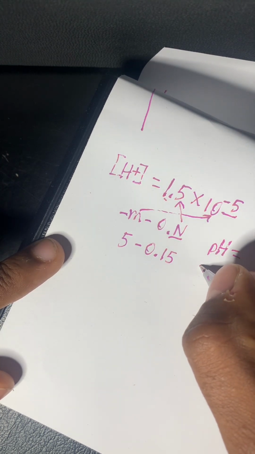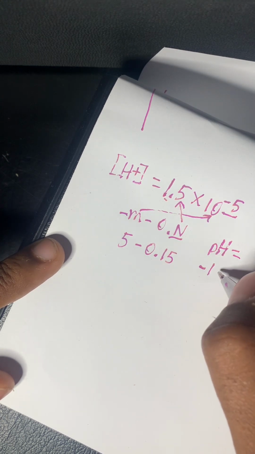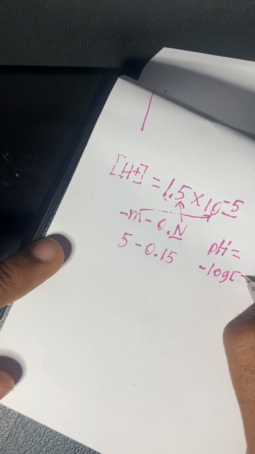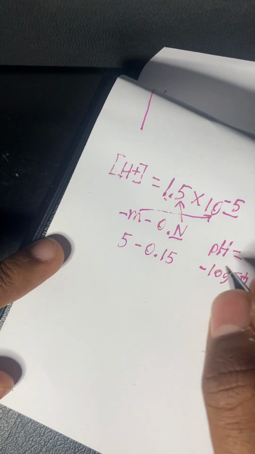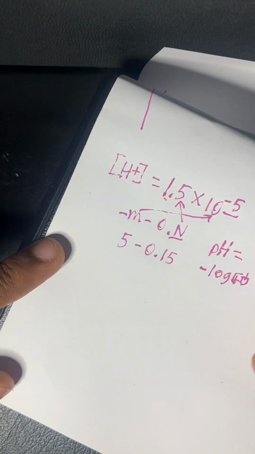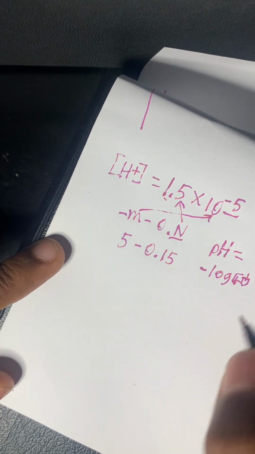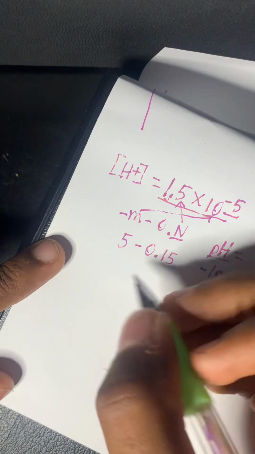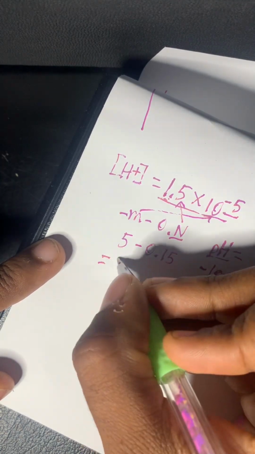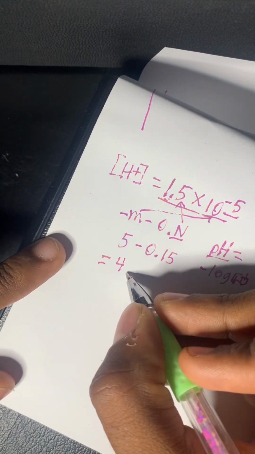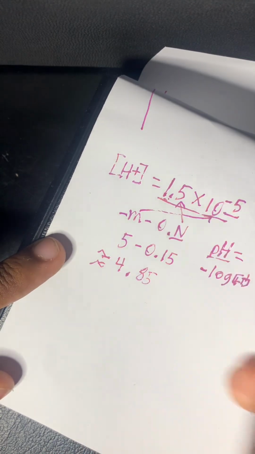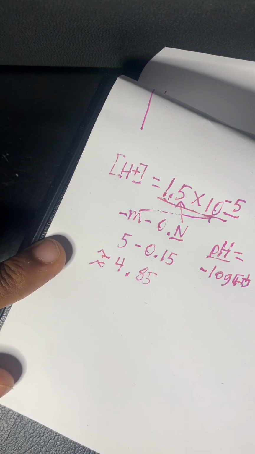The pH, as you all know, is found using the negative log of the concentration of the hydrogen atoms, or rather protons. So using this concentration, we're able to find the pH. 5 minus 0.15 is 4.85. This shortcut works really well where you don't have a scientific calculator handy.